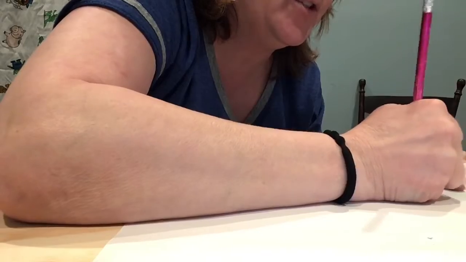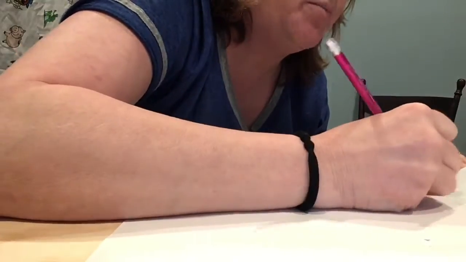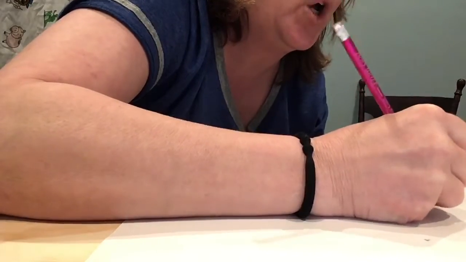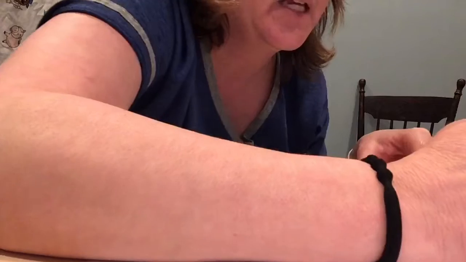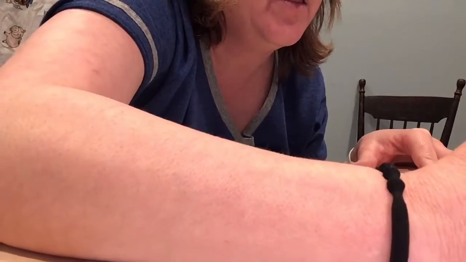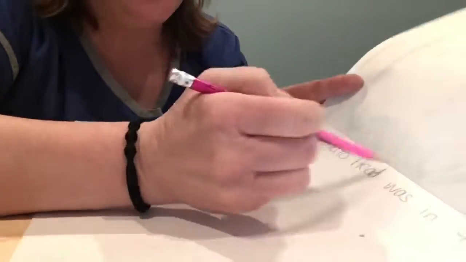So I'm going to open up my paper and I'm going to start to write. Mr. Potato Head was in the jungle. So I have my first sentence.